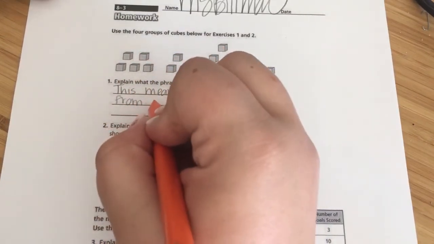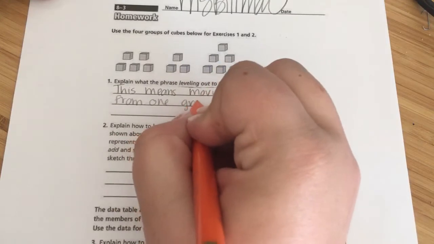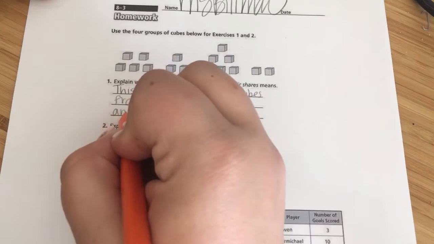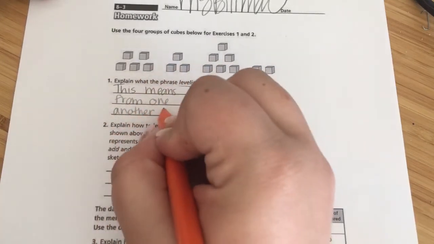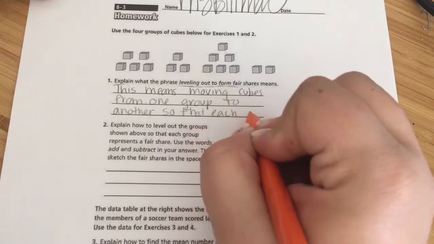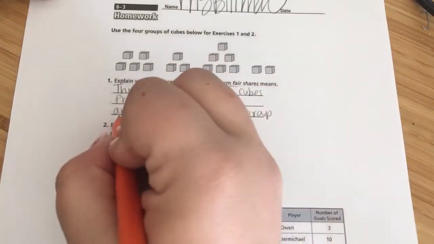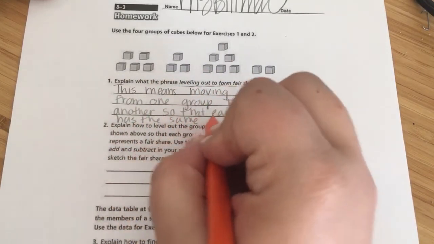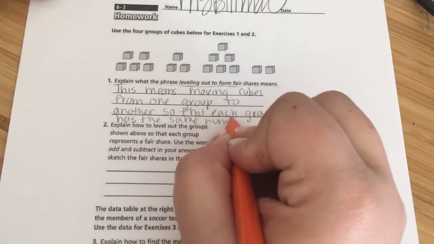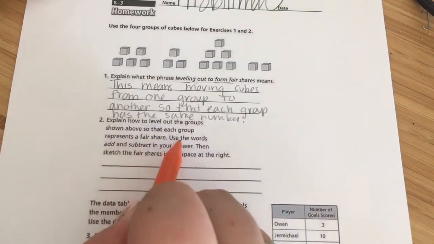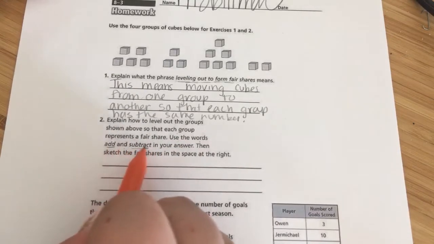If I have algebra tiles at my table, I could also draw circles. I know for sure in these groups, I have one with 5, one with 3, one with 6, and one with 2. So if I'm going to level it out to form fair shares, that means I'm going to move cubes from one group to another, or move them in some way. Maybe it requires starting a new group. That could happen too. We don't want them to all have the same number though. So I want to level these groups out to form a fair share.